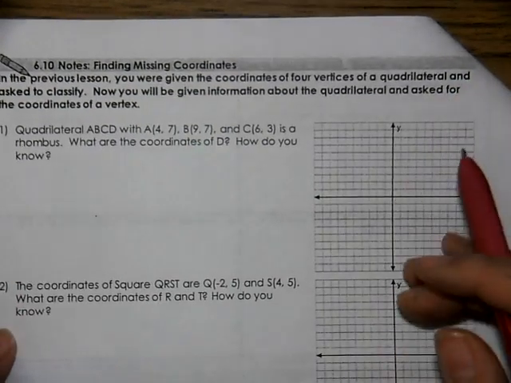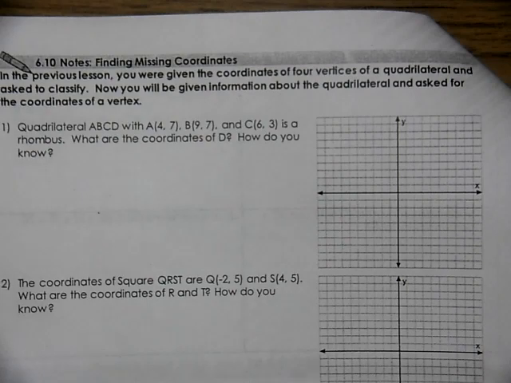Now you're going to be given the information about the quadrilateral and be told a few of the coordinates, maybe 3 of them, and be asked to find the last one. You have to use your calculation, still the slope and the lengths and things like that, to help you figure out what it could be.